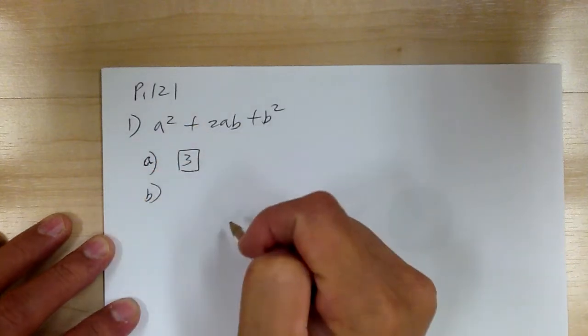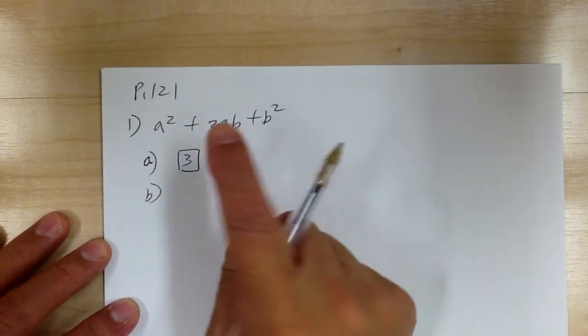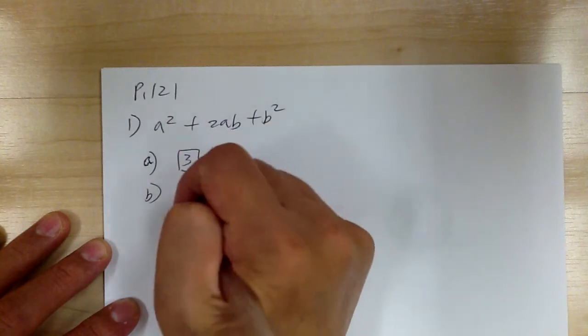Let's go to B. It says write the second term. Okay, so here's your first term, second term. So the second term is 2ab.